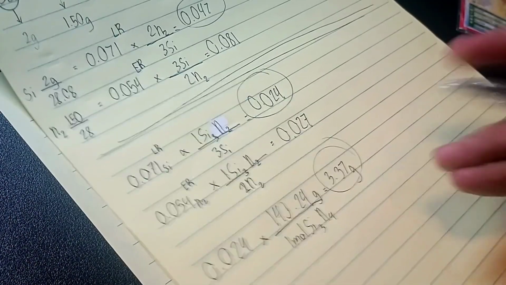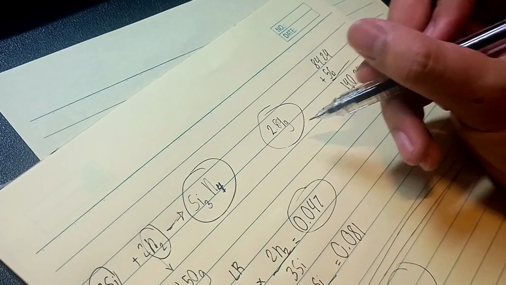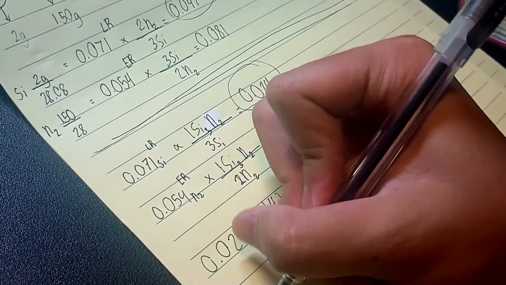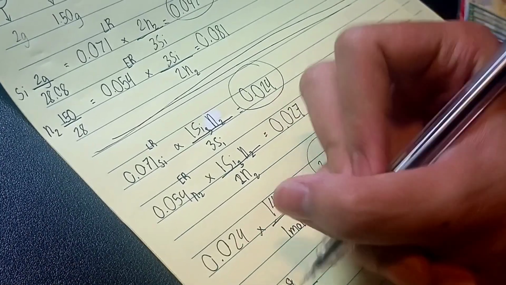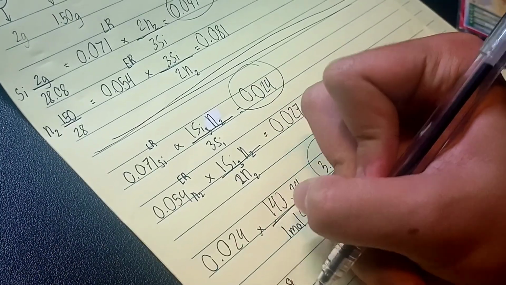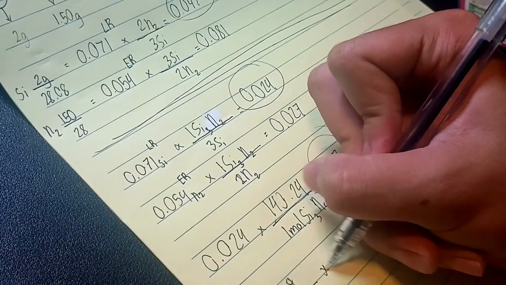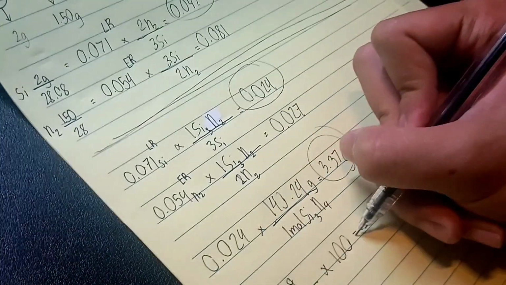Okay? So now, remember that number from earlier that we ignored. You take that number, 2.89 grams. You put your theoretical yield at the bottom, and then you times by 100 to get the percent yield.